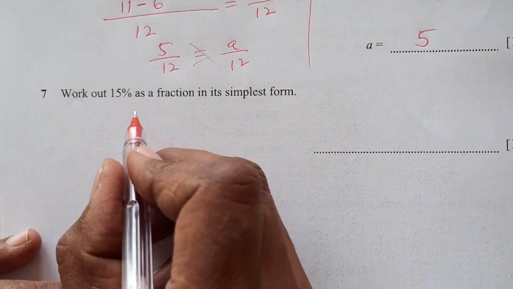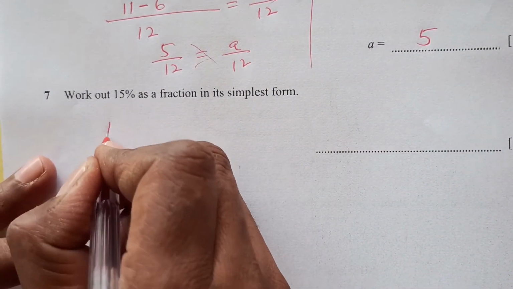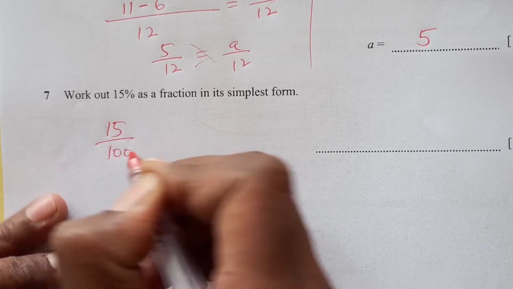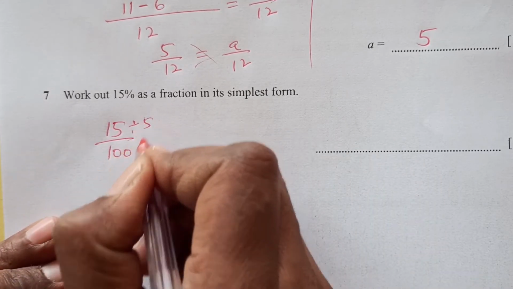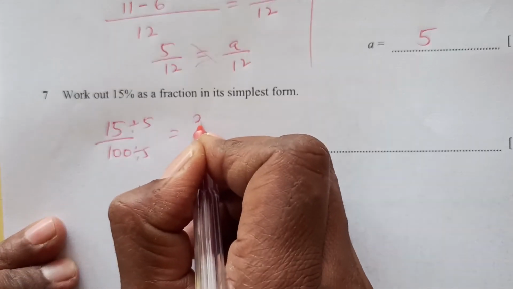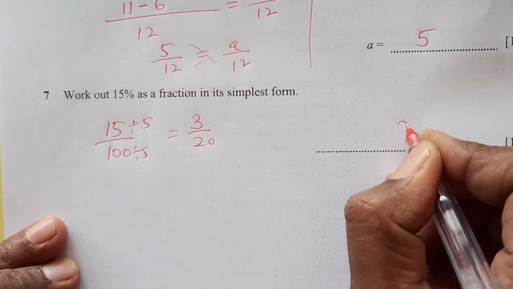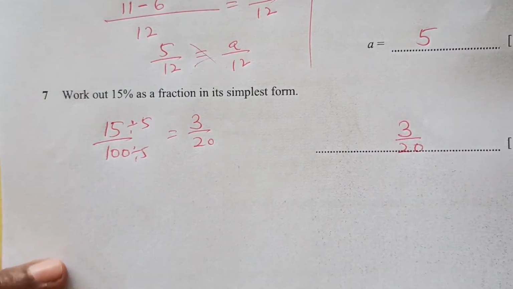Now work out 15% as a fraction in its simplest form. 15% means 15 over 100. Divide by 5, divide by 5. It's 3 over 20. Okay.